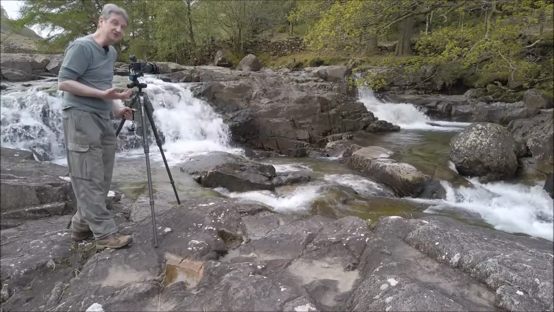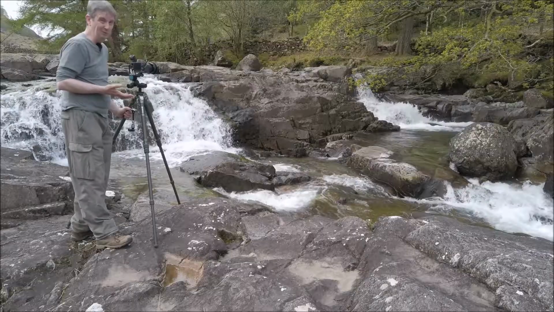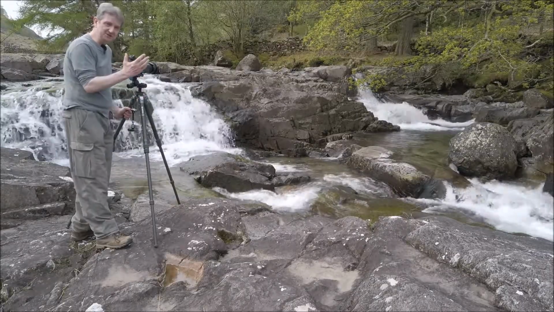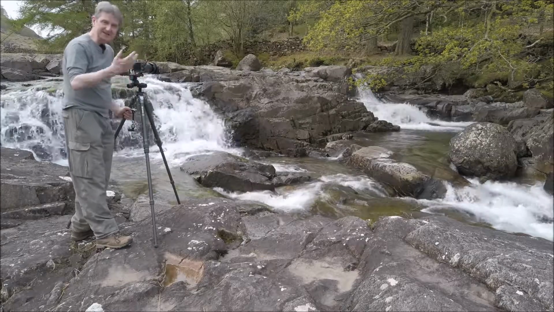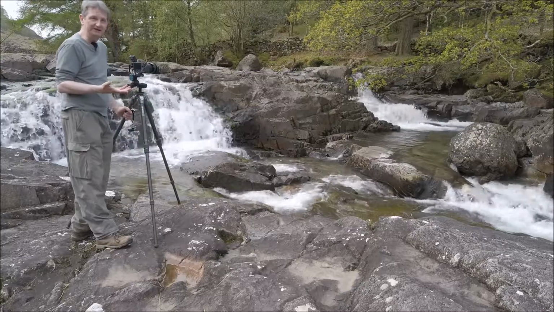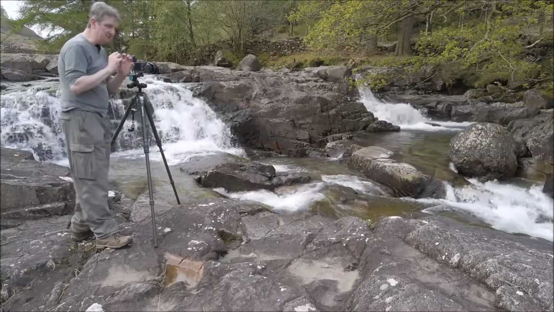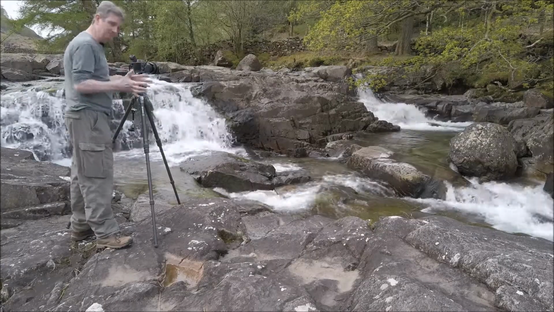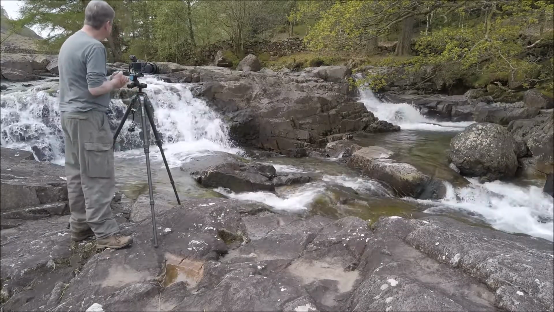I'd like to say that that was intuitive. It wasn't. I underexposed and watched the histogram, and then I took a couple of test frames until I landed on a shutter speed that captured something of the water being thrown out. So I'm cool on that one.